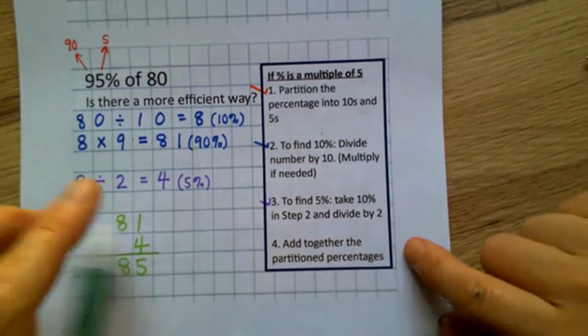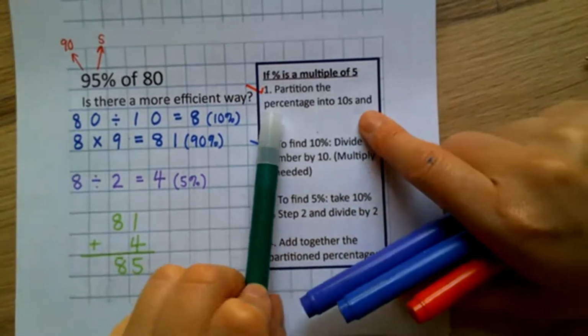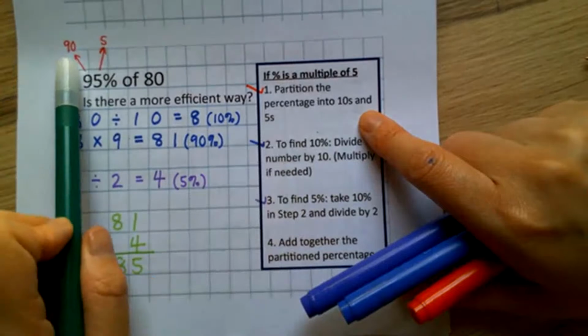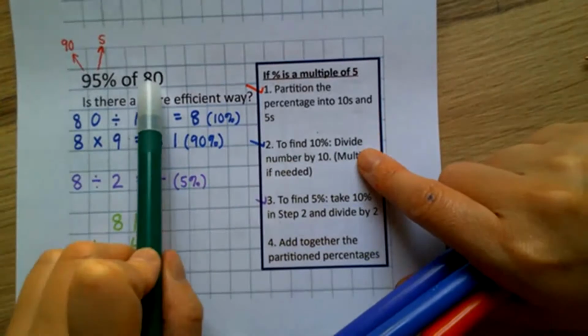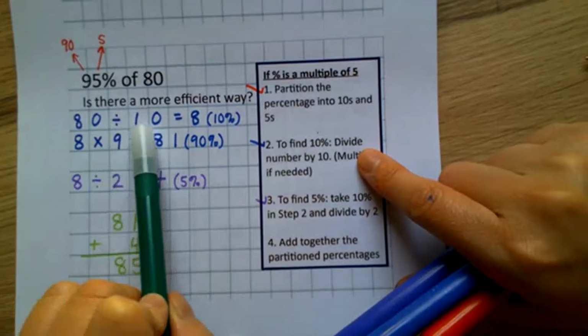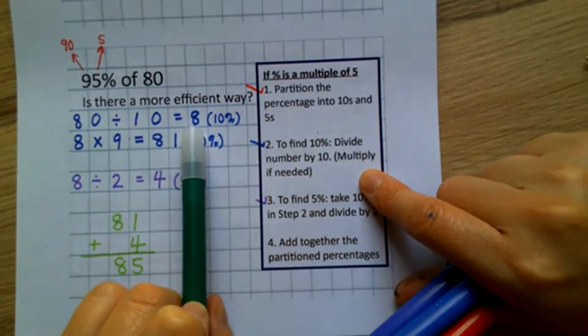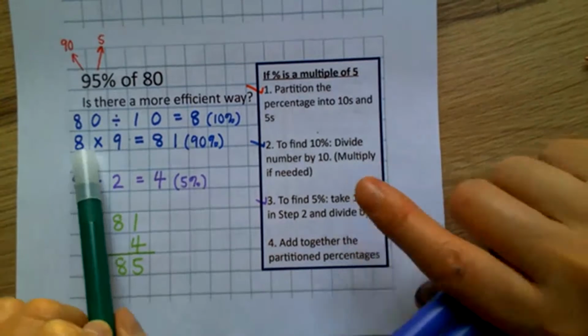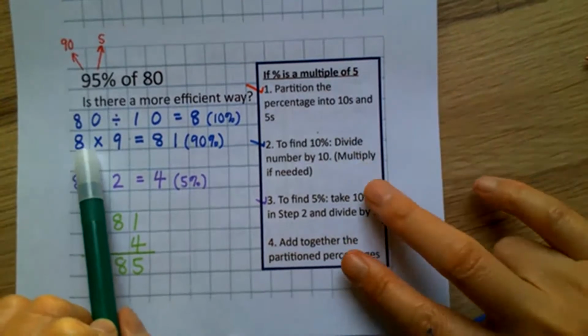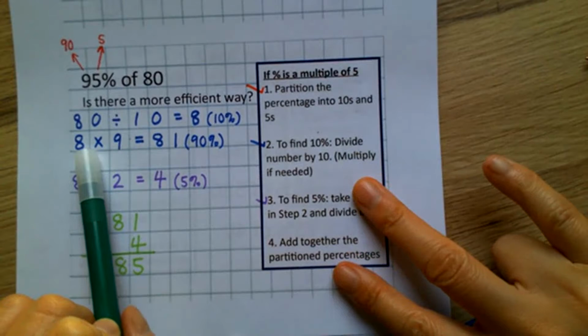Let me see. Partition the percentage into tens, which we've done. Divide my number by 10. I know that 80 divided by 10 equals 8. And then I'm going to multiply it by 9. So 8 multiplied by 9 equals 81.